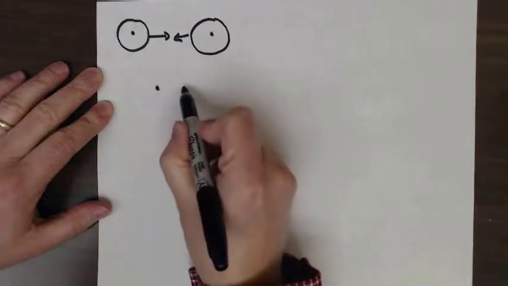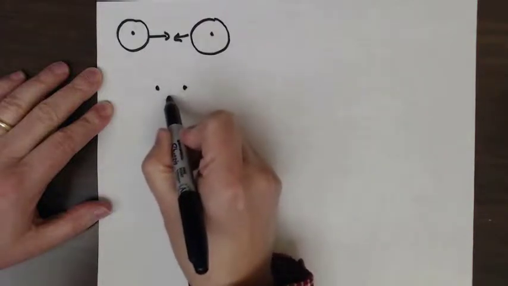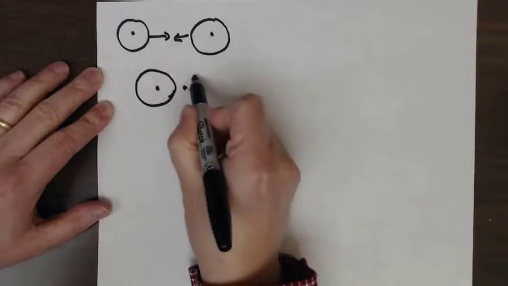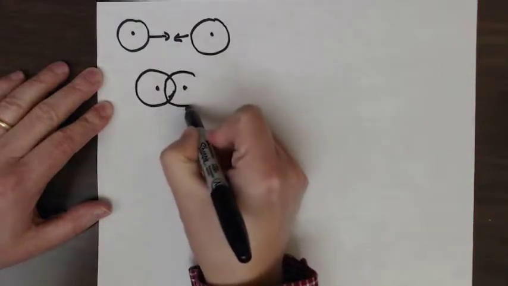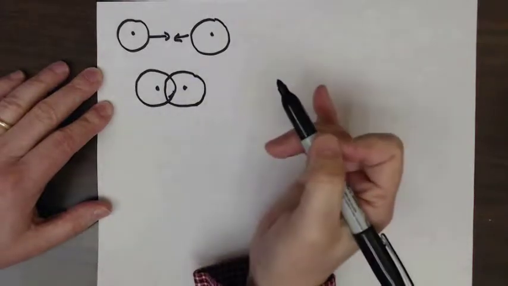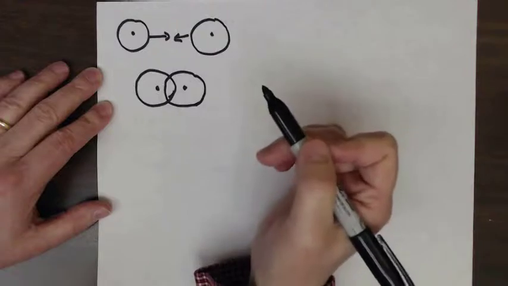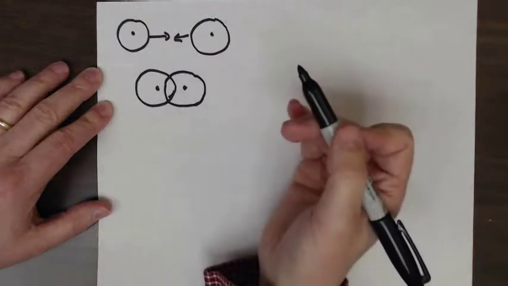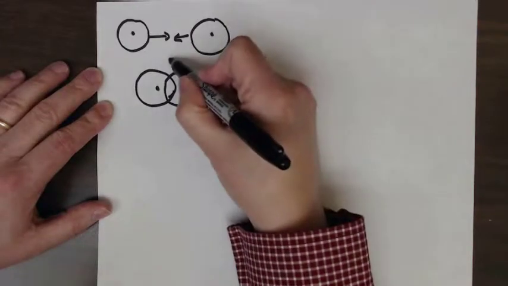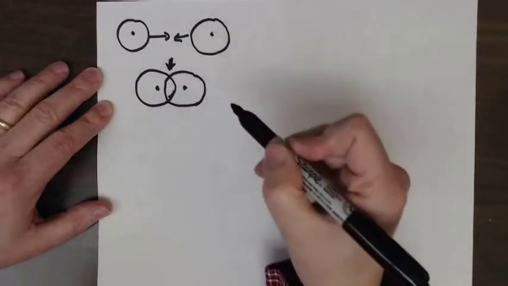Let's redraw the nuclei closer together and redraw the s orbitals. Looks kind of like a Venn diagram, but mathematically what we're doing is we're adding the two mathematical functions together that are responsible for the shapes. And we focus in on the overlap region in there.